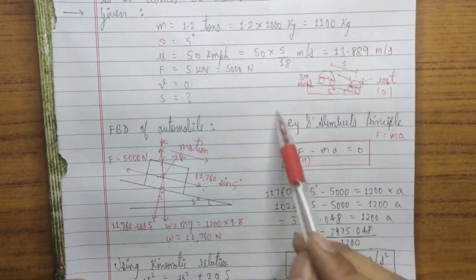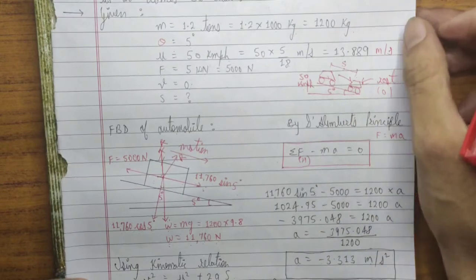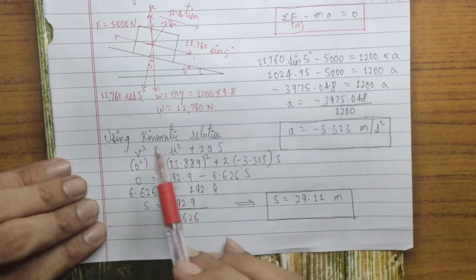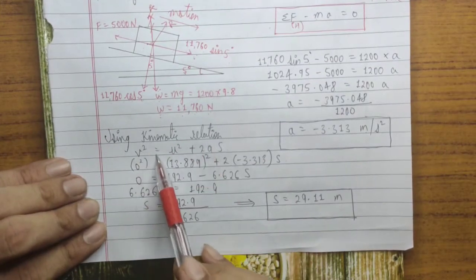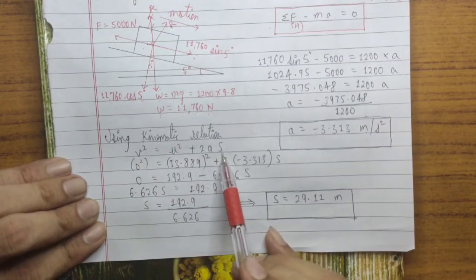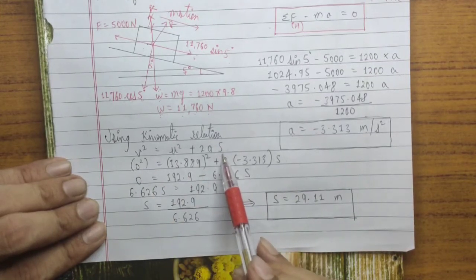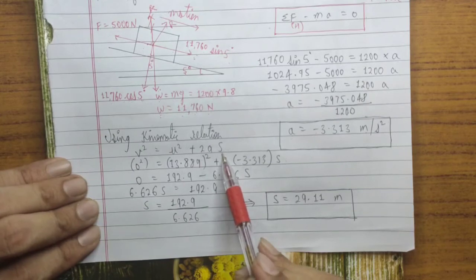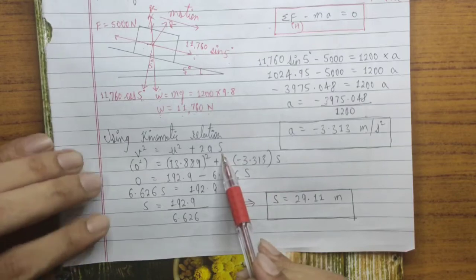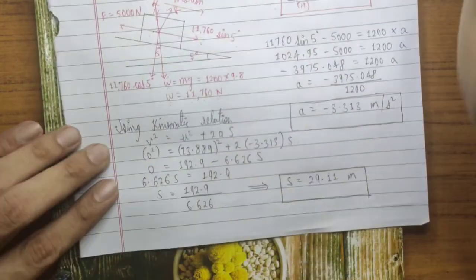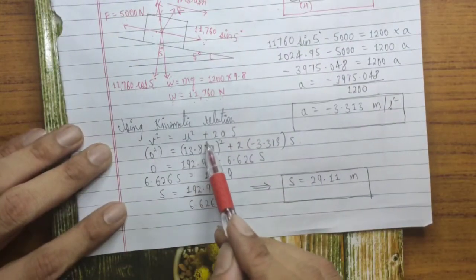Okay, and since this is a dynamic state, in dynamic state you have to use the laws of motion. Okay, so let us see which equation we can use. So using kinematic relation, v square is equal to u square plus 2as. Okay, so from this equation we can easily find out the value of s. Now see there are other two equations also. For example, v is equal to u plus at. But in that case there is time involved, and in this entire numerical there is no relation of any time. Okay, so we'll use this equation, v square is equal to u square plus 2as.